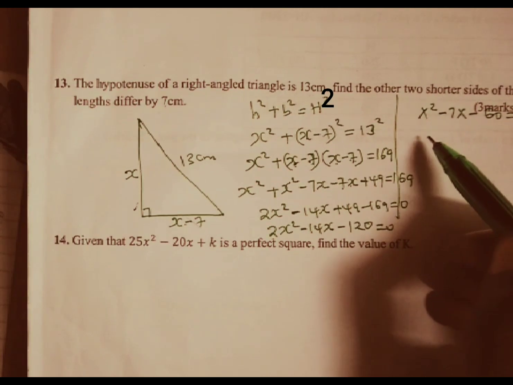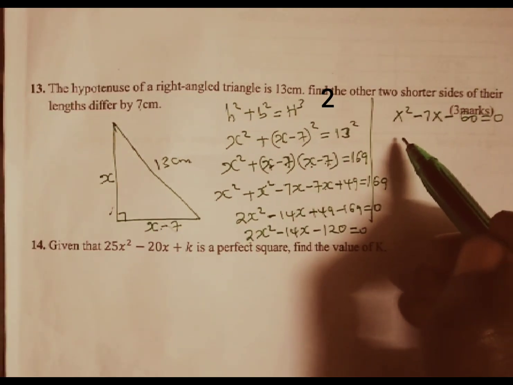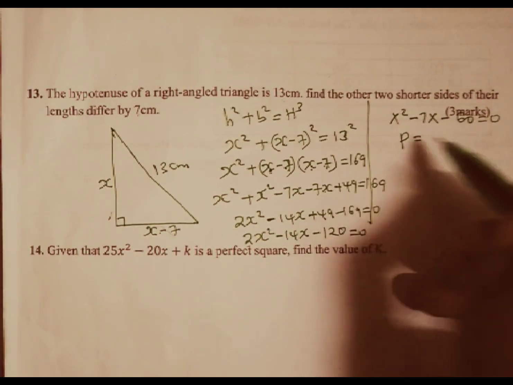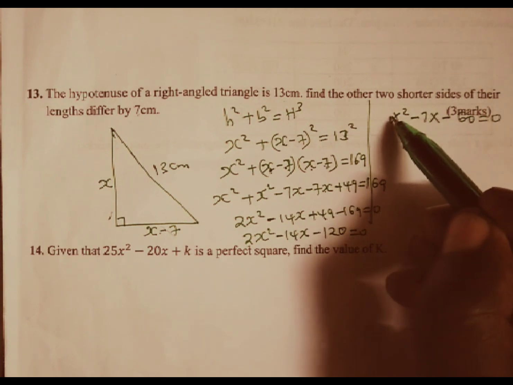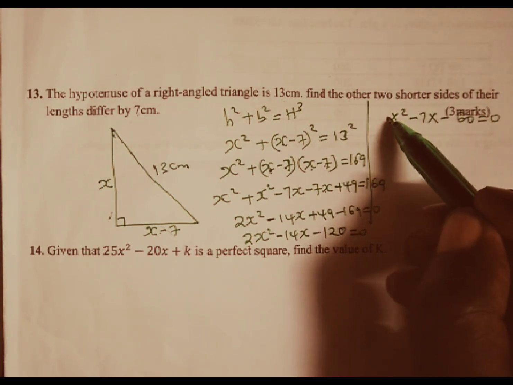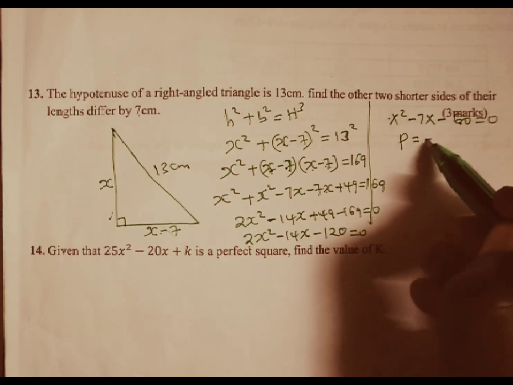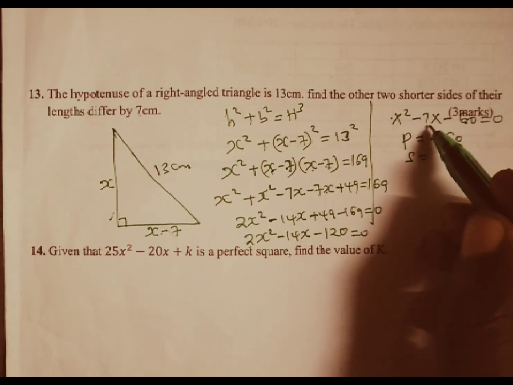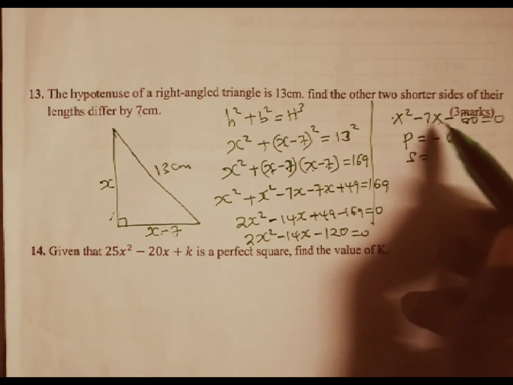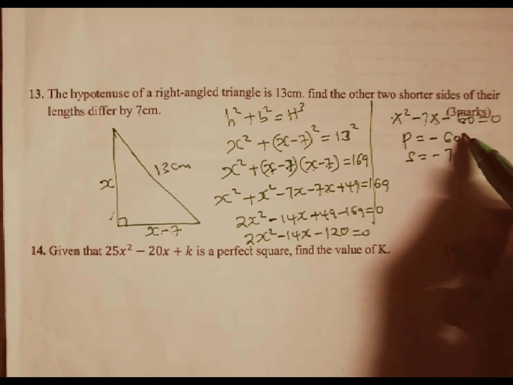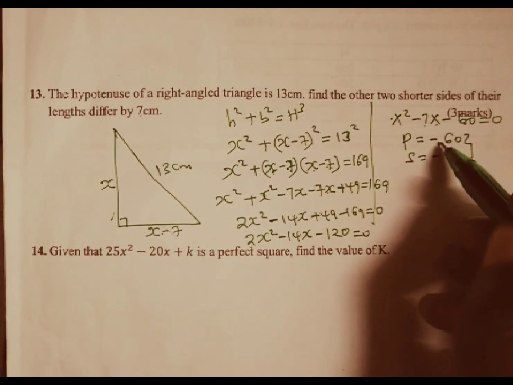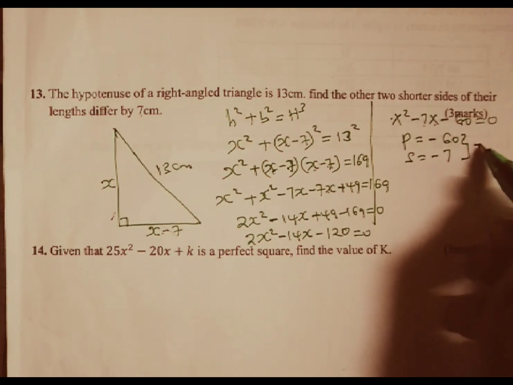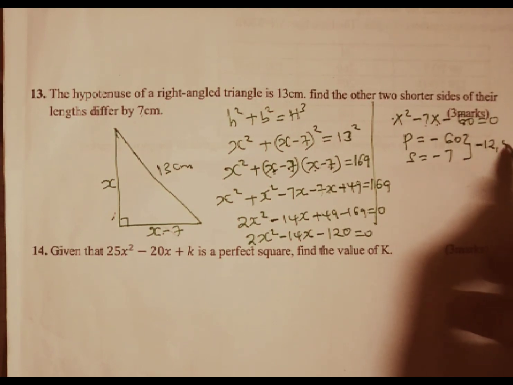This equation being a quadratic equation, we are going to solve it using the factorization method, where we get the product, and the product is going to be equal to the coefficient of the quadratic term, which is 1, multiplied by the constant, and this is going to give us minus 60. We have the sum, which is always equal to the coefficient of the linear term, and in this case we have negative 7. So we need to look for two numbers whose product will give us negative 60 and their sum negative 7. The two numbers will be negative 12 and positive 5.